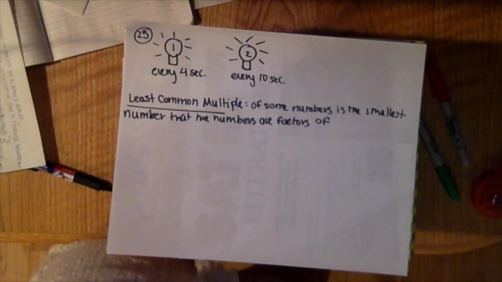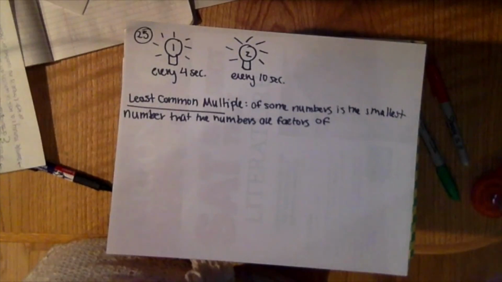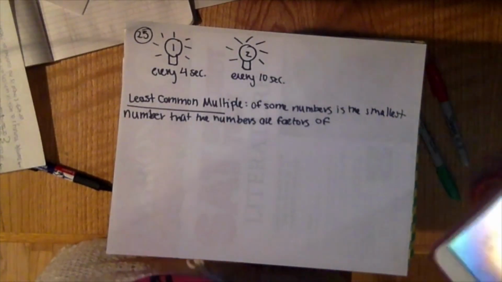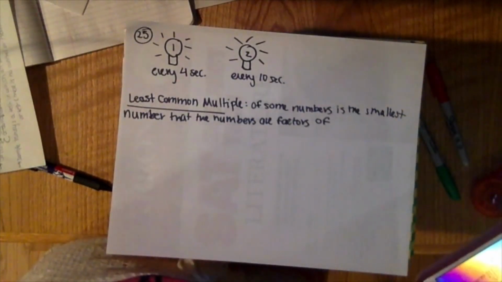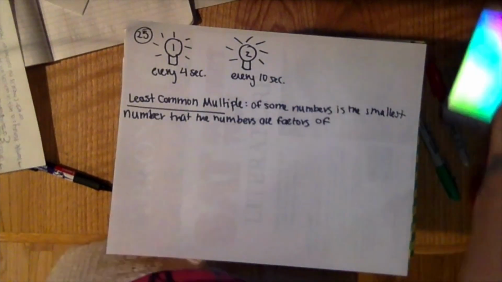One caution sign flashes every 4 seconds, and another caution sign flashes every 10 seconds. At a certain instant, the 2 signs flash at the same time. How many seconds elapse until the 2 signs next flash at the same time? Our options are 6, 7, 14, 20, and 40.